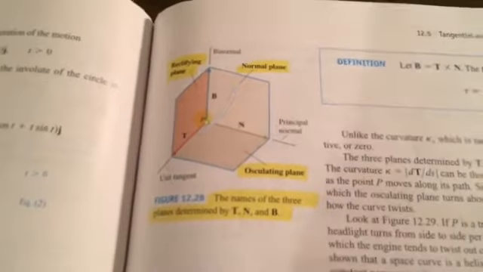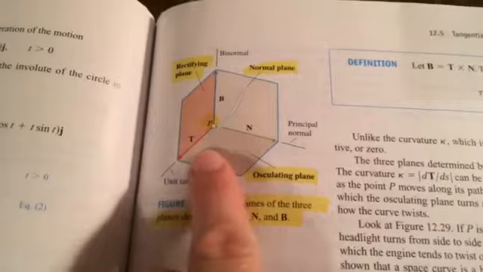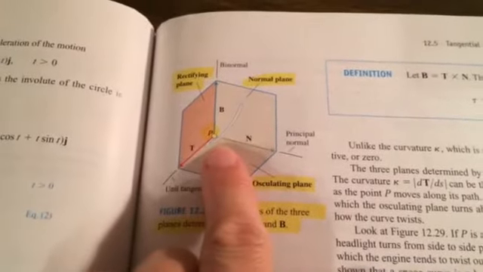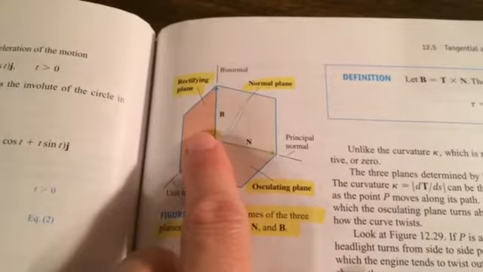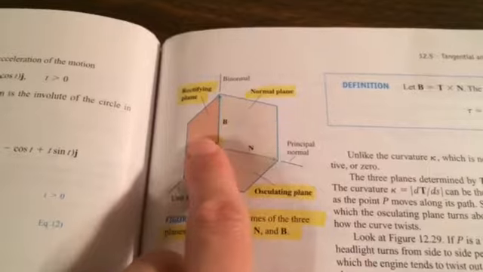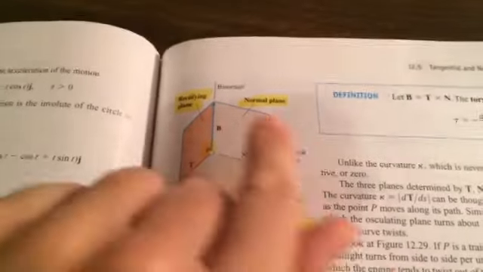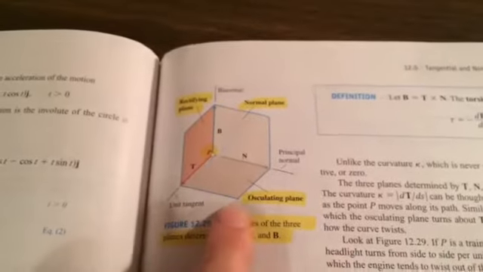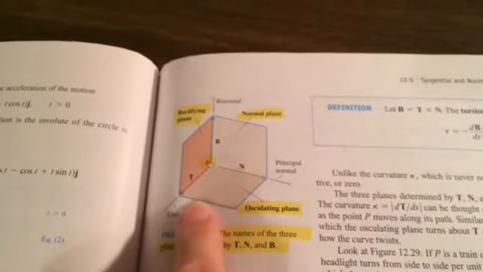Okay, now let's look at these planes. This is page 677. These were those three vectors that we were just talking about, and this is that T and B frame that they create. So if you look at, for instance, this plane is formed by the T vector and the B vector. That's called the rectifying plane. Then the normal plane is formed by the normal vector and the binormal vector. And then the osculating plane is formed by the tangent vector and the normal vector. Okay, so these are those three planes that are formed.